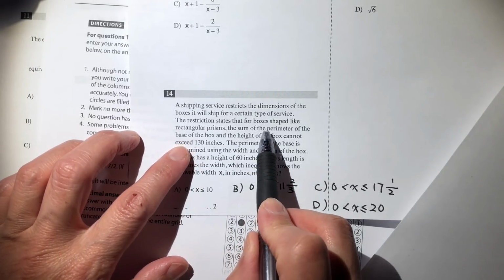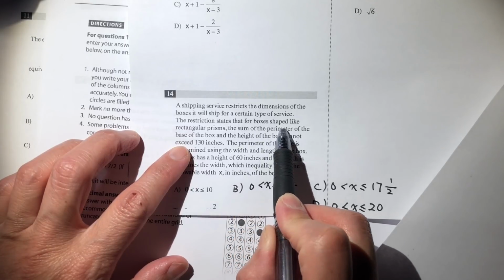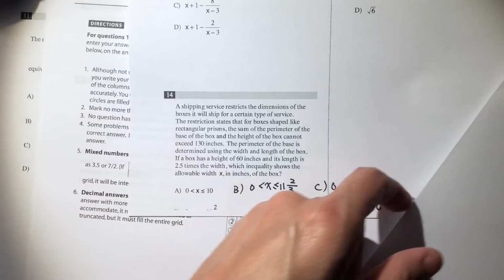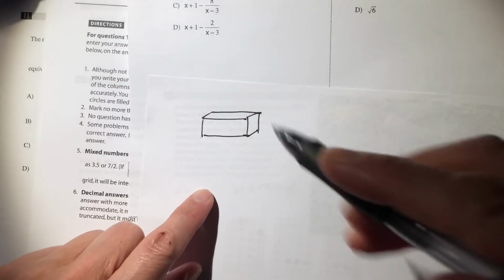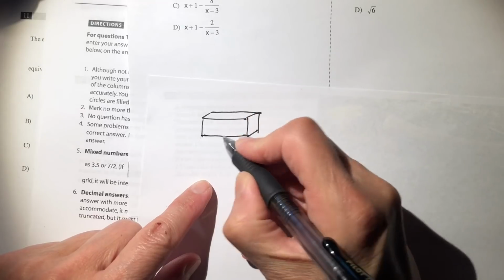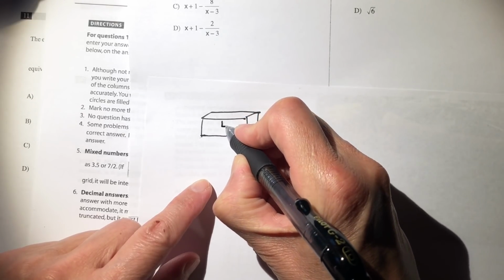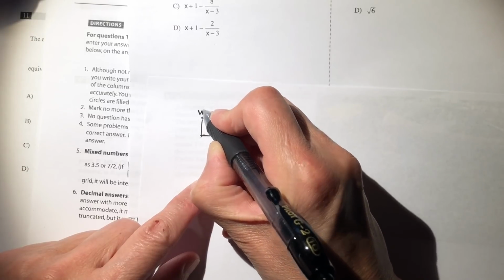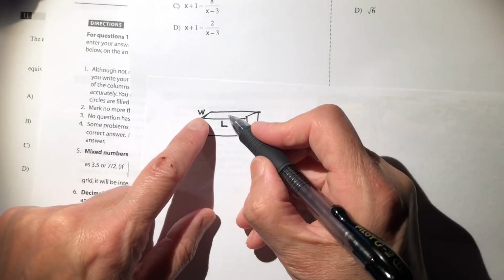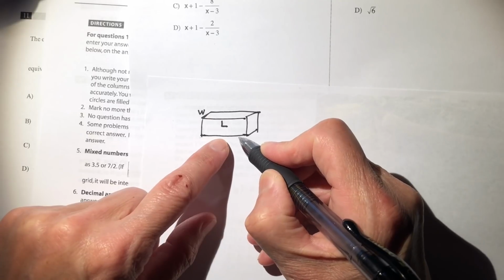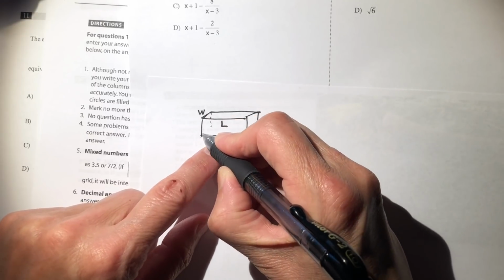You see, the sum of the perimeter of the base. Now, we suppose this one is the base, okay? This is the base. This is the length. This is the width. Why do we say this is the base? Because this top and the bottom is actually the same, right?